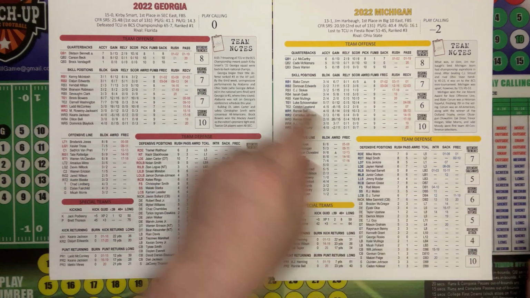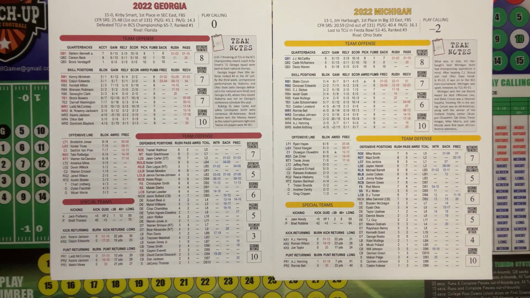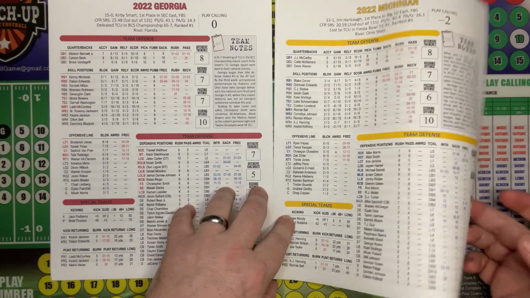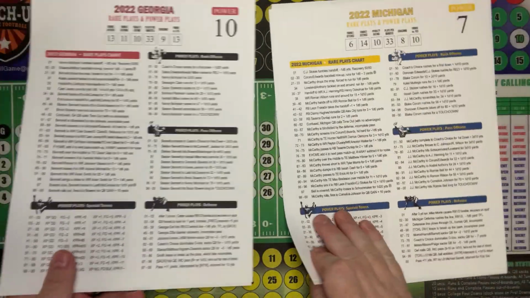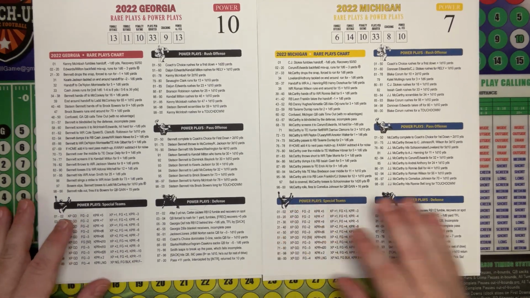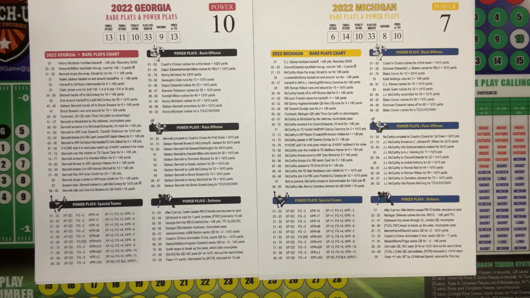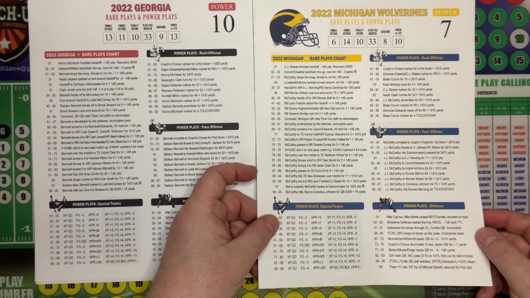The team notes right here are a brief history of that team, just to give you a little bit of information about the team. Let's turn these over. Again, I left you a space right here so that you could insert, if you wanted, something like that.